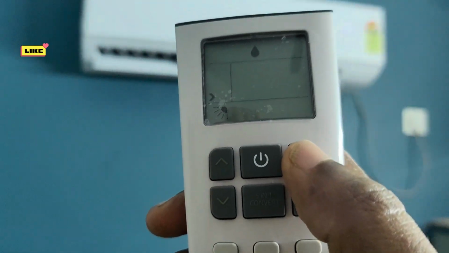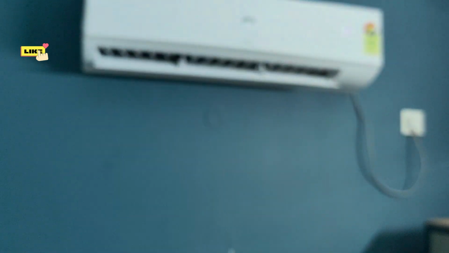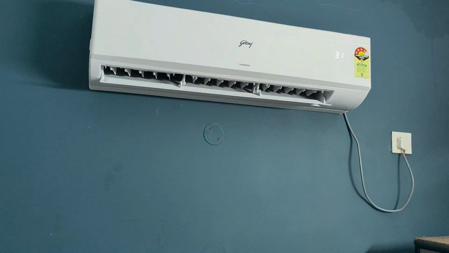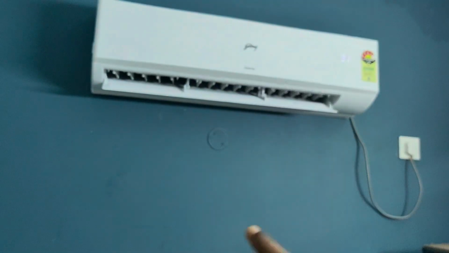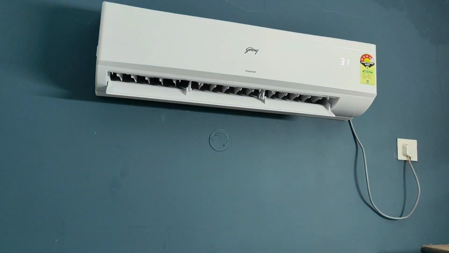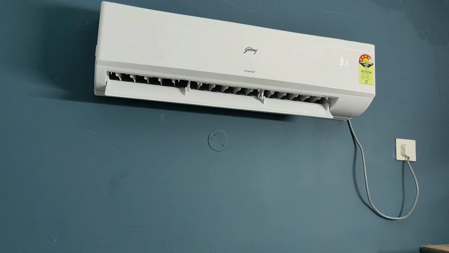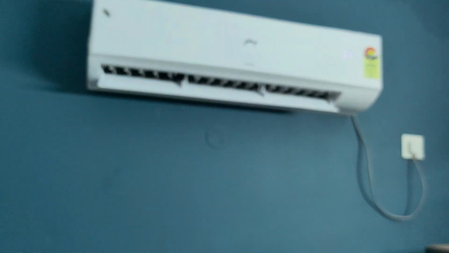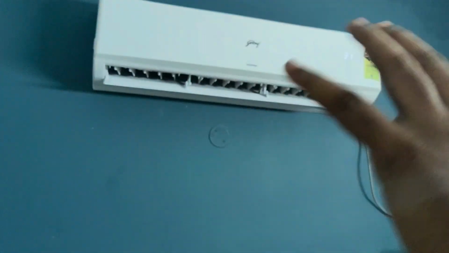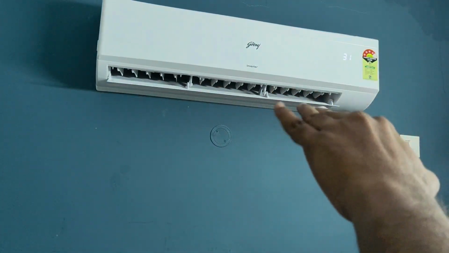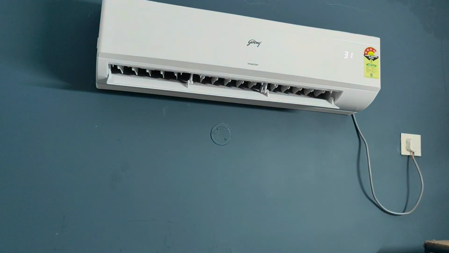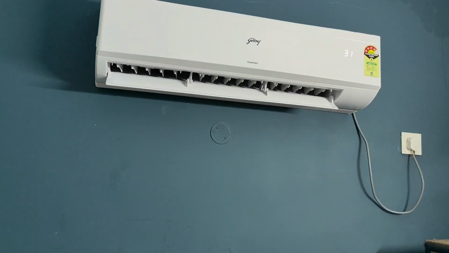You need to go to the fan mode here, then see here, 31. Now this won't be displayed on the remote, you need to check it on the AC unit. Now the AC unit is showing 31. This happens in the fan mode. So now the chilling mode is not working on the AC, only the fan is giving air. In this mode you can get to know your current room temperature.